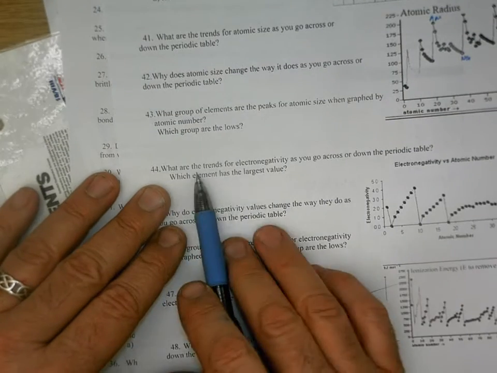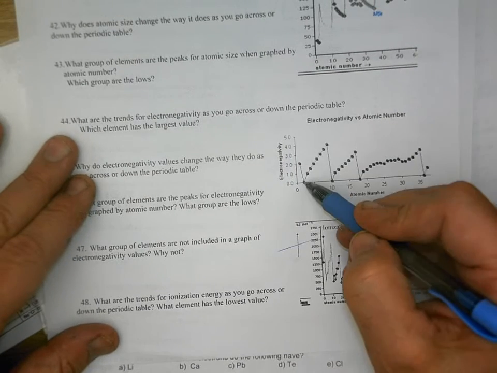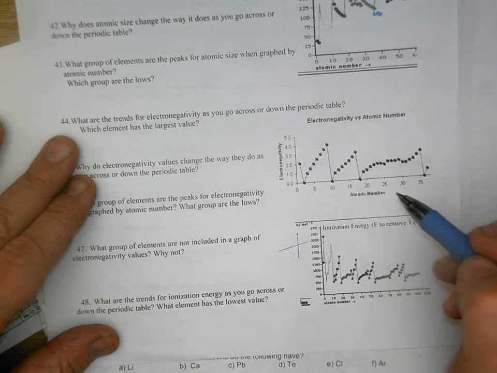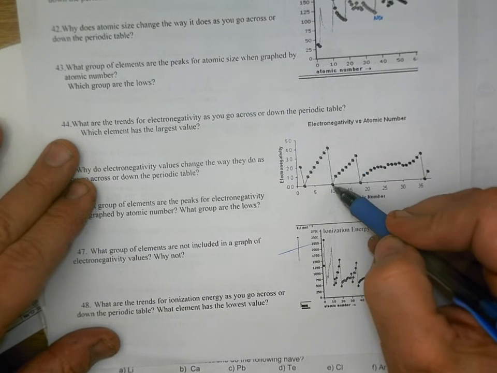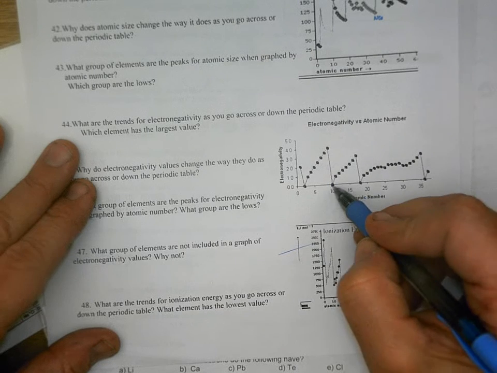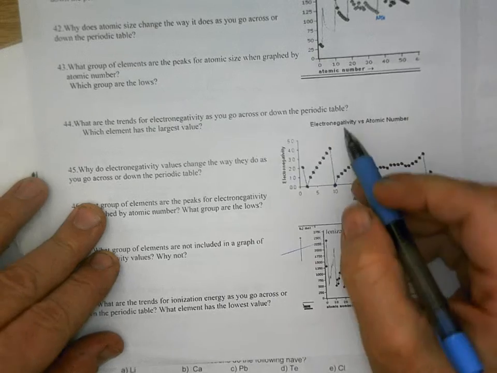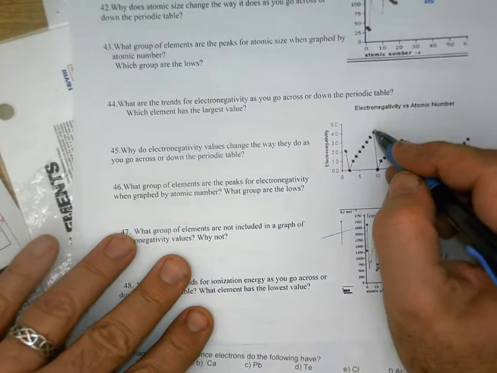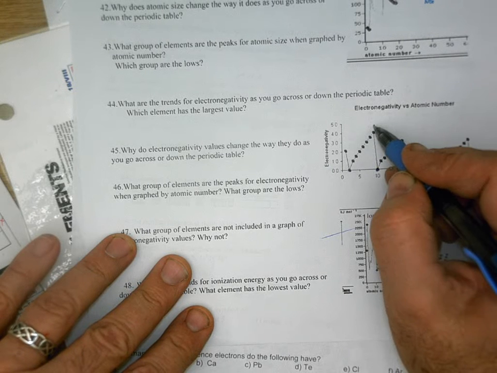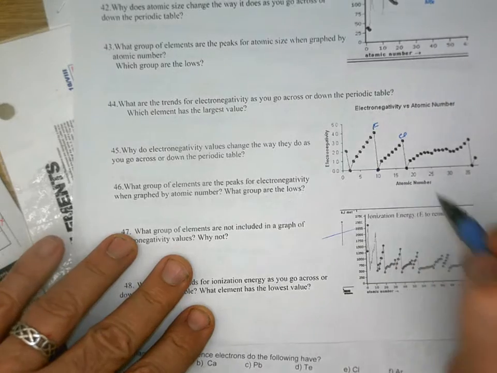What are the trends for electronegativity? Here's the graph we did. As you go across the table, they're going to get bigger, but zero at the noble gases. Noble gases have no electronegativity. What elements are the peaks for electronegativity? We said they were the halogens, because I think this was going to be fluorine, and that was chlorine. That's as far as we got in our graphs in class.